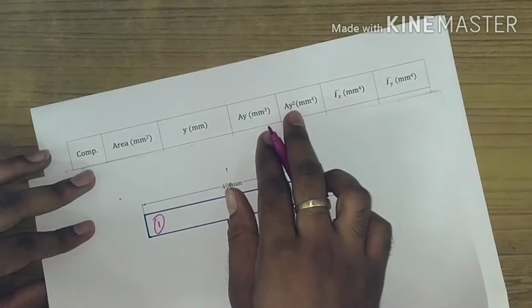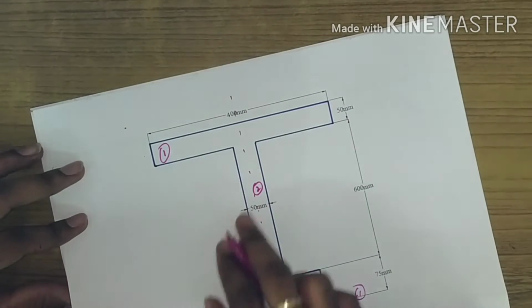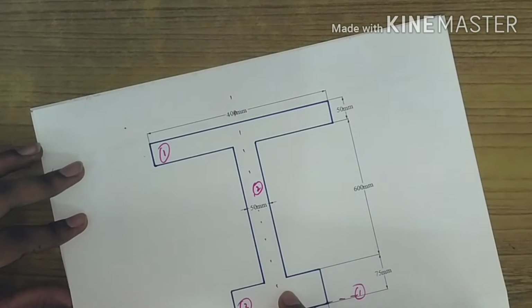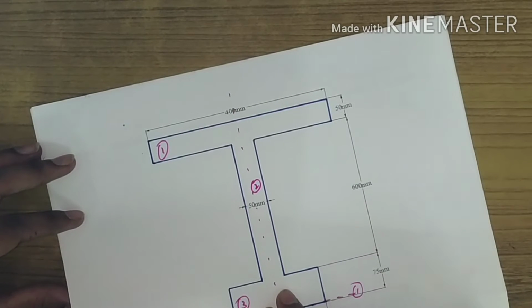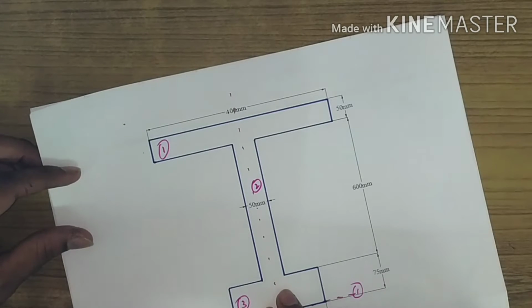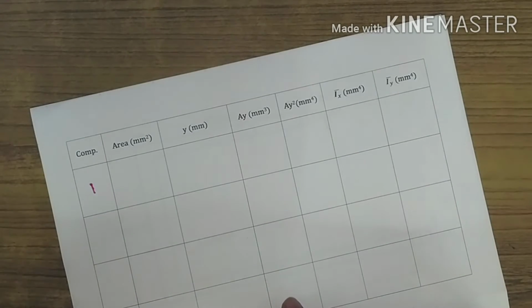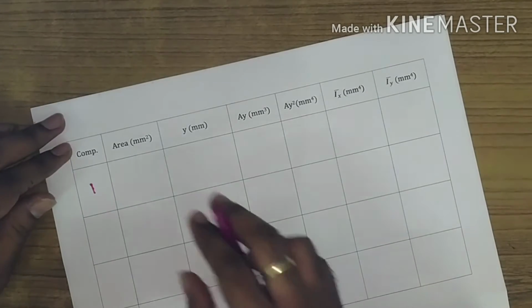Similarly A into y square and I x bar. Here if you see, there are rectangular sections. For a rectangular section we know that Ix is equal to b d cube by 12 and Iy is equal to d b cube by 12. Now using these relations and the formulas which we have learned to determine centroid, we can fill in this entire tabular column.